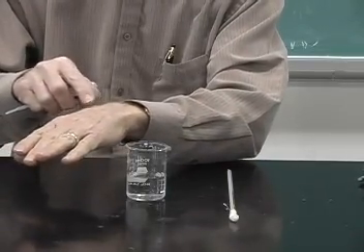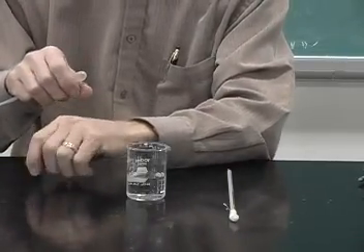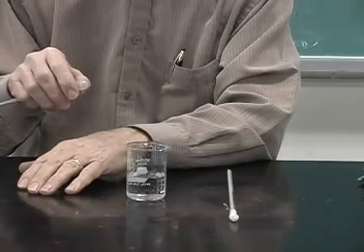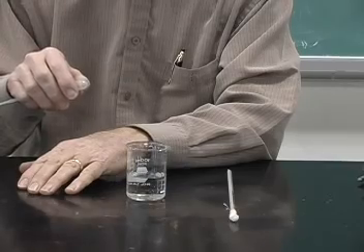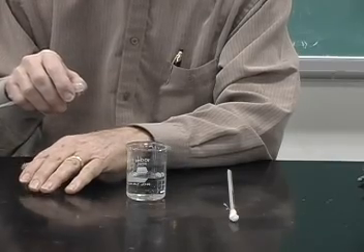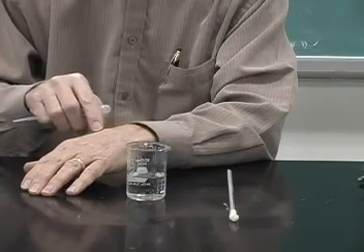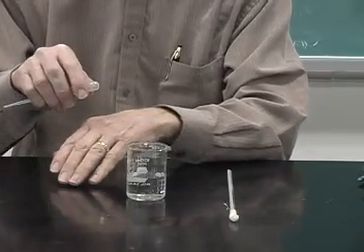So why does the water make it feel colder? Well, that's because the evaporation of water actually results in heat being required. And where does the heat come from? Well, it comes from your skin and causes then a cooling effect on your skin.